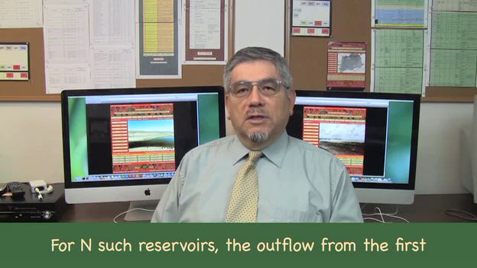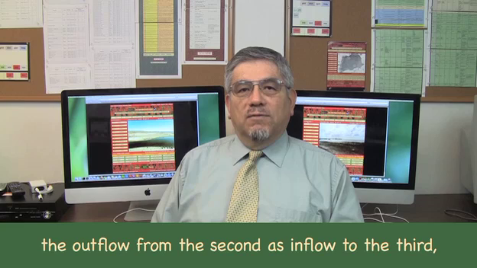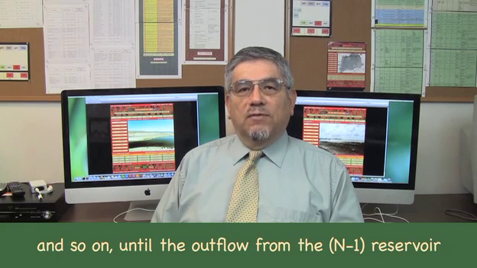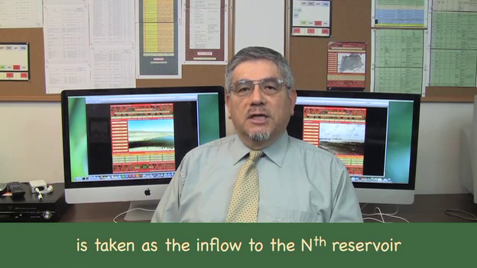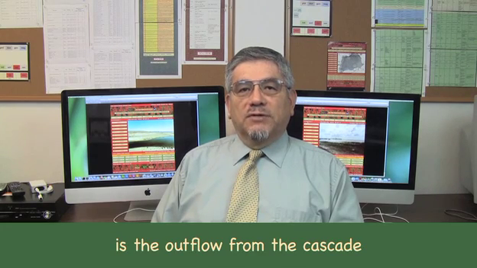The Cascade of Linear Reservoirs is a widely used method of hydrologic catchment routing. As its name implies, the method is based on the connection of several linear reservoirs in series. For n such reservoirs, the outflow from the first would be taken as inflow to the second, the outflow from the second as inflow to the third, and so on, until the outflow from the n-1 reservoir is taken as the inflow to the nth reservoir. The outflow from the last reservoir is the outflow from the cascade.